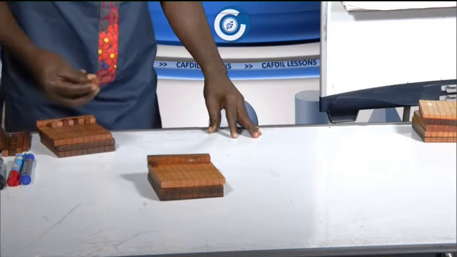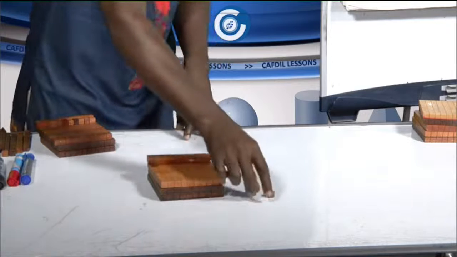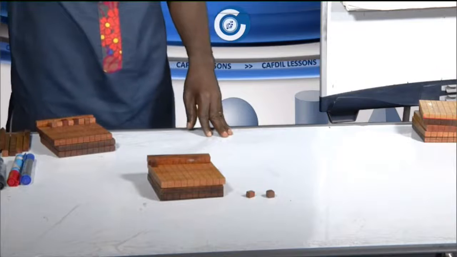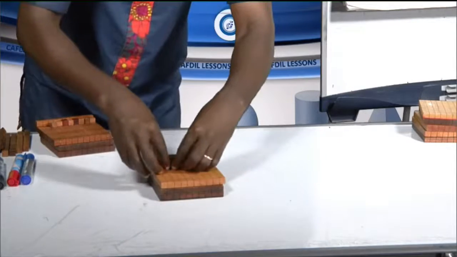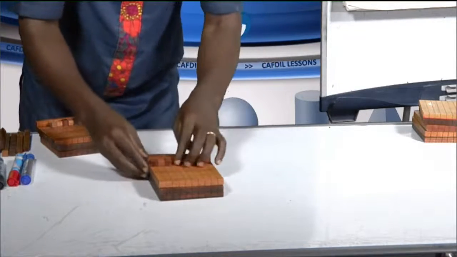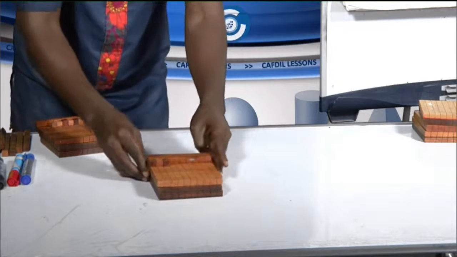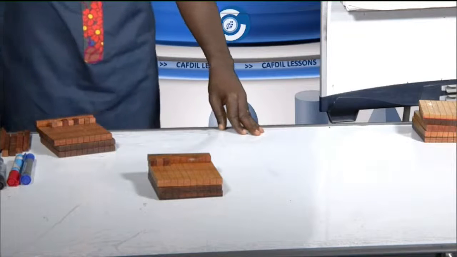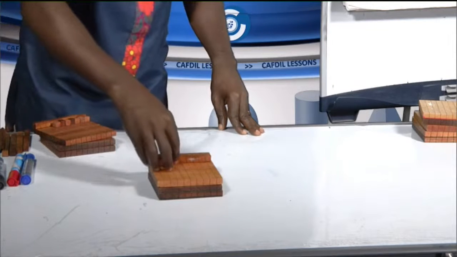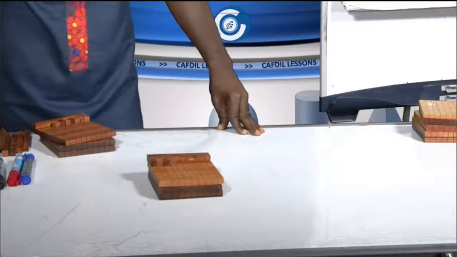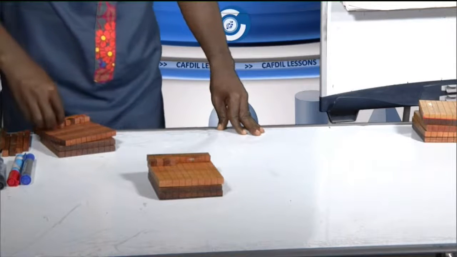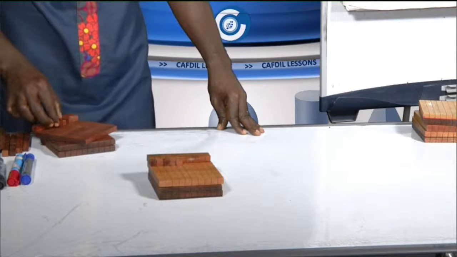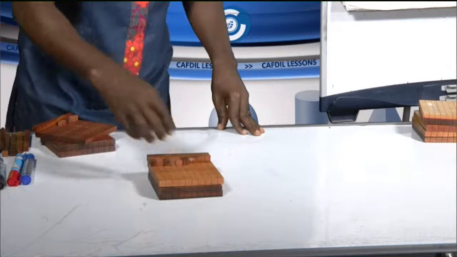When I add 2 cubes, how many do you think we are going to get? So let me add the 2 cubes. So now we have 323. Let's add one more. 324, 325, 326.